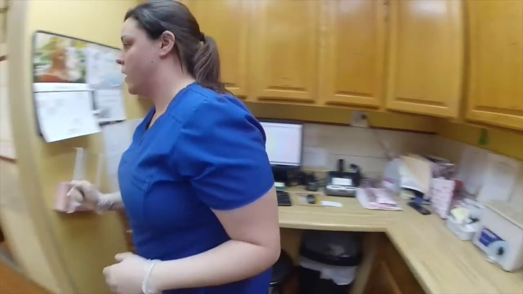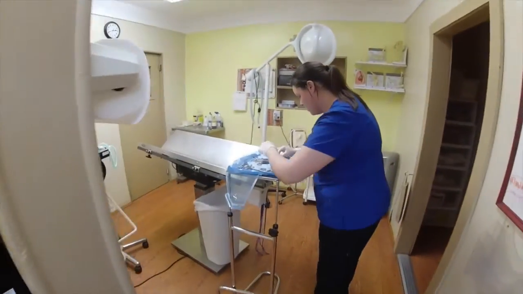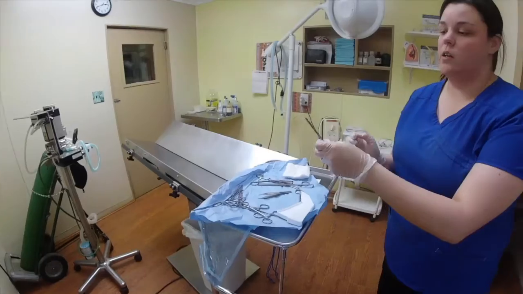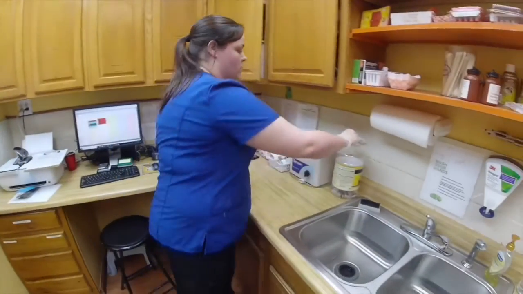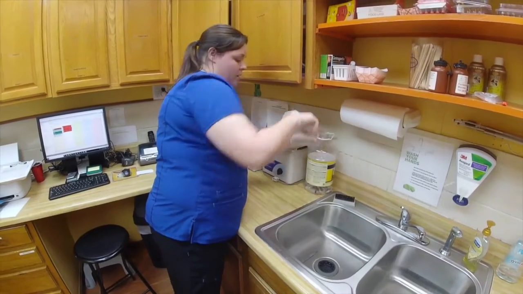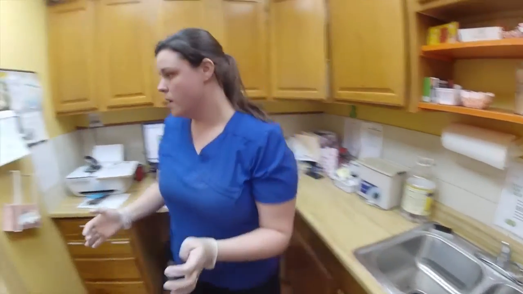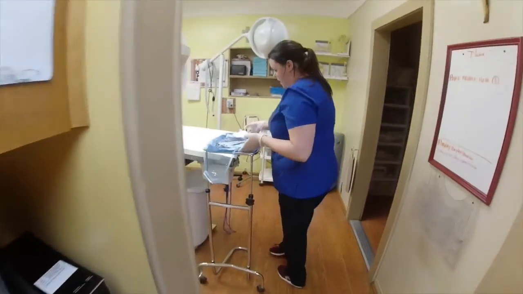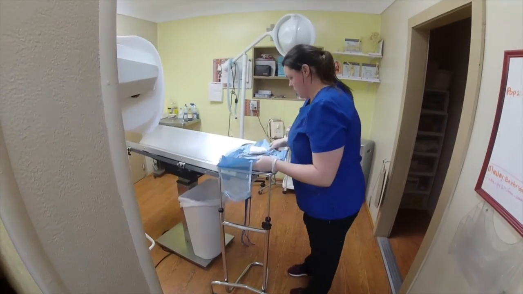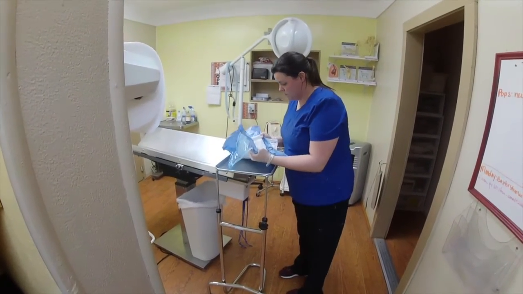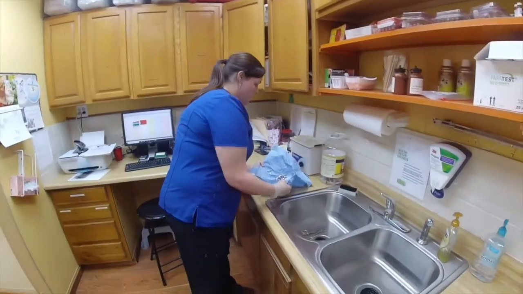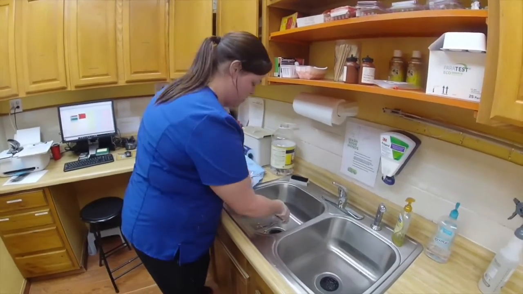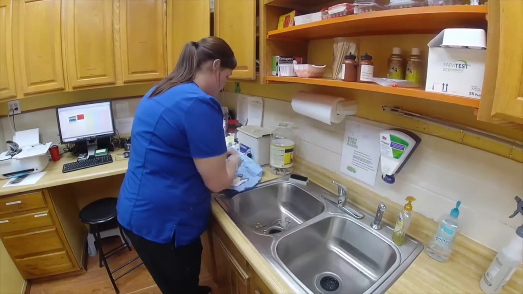Sideways so it'll fit up there. And then our suture material goes into a canister where we put all of our needles and suture material. And then the rest of the pack will come in here. And then all the instruments go into the sink whether the doctor uses them or not.